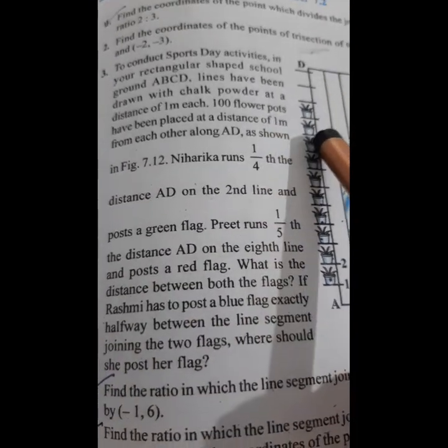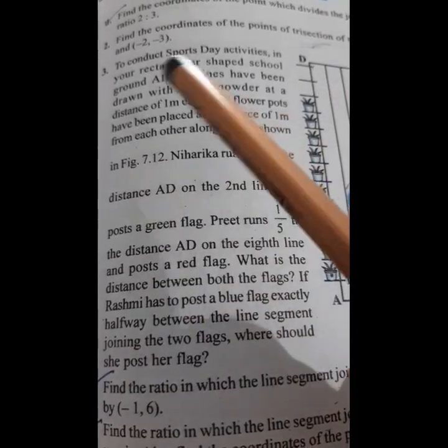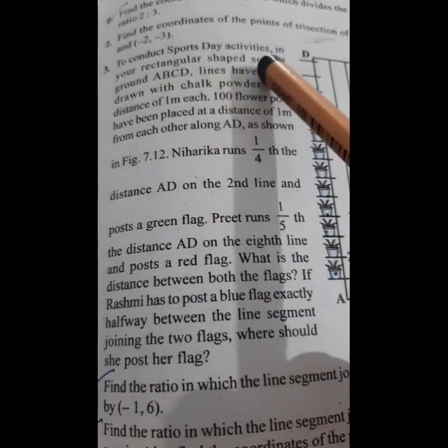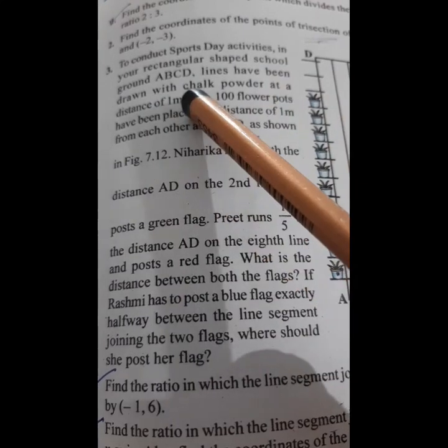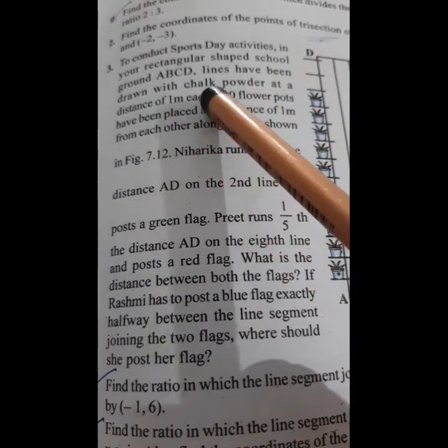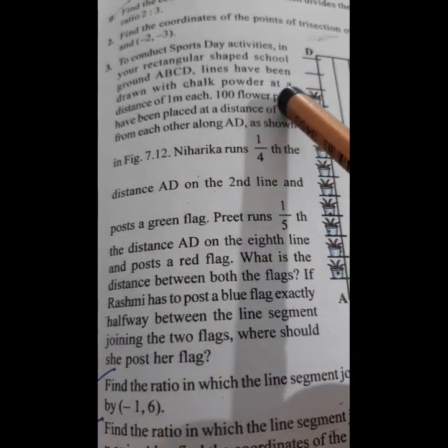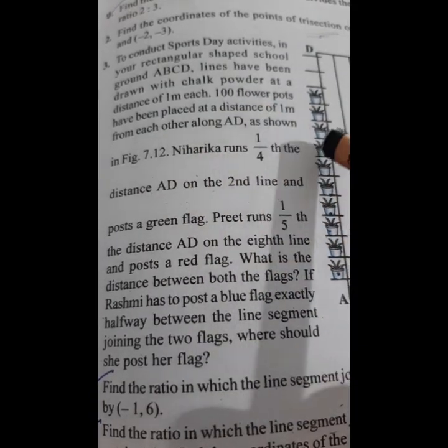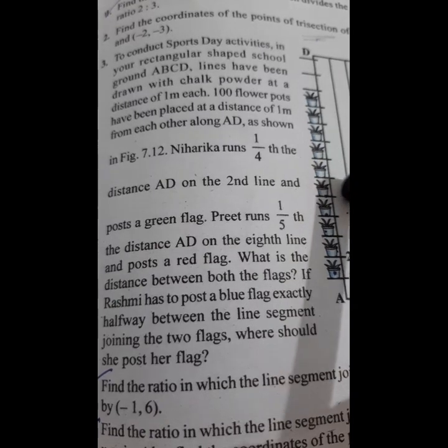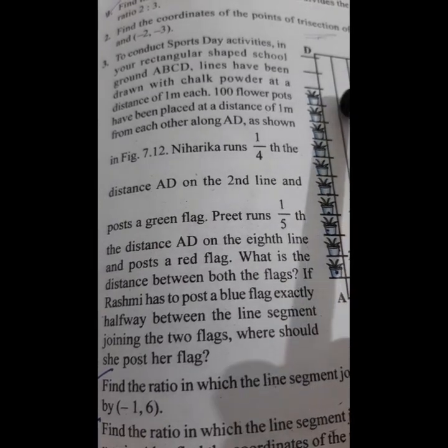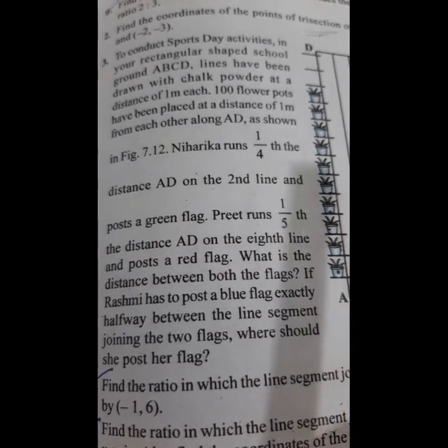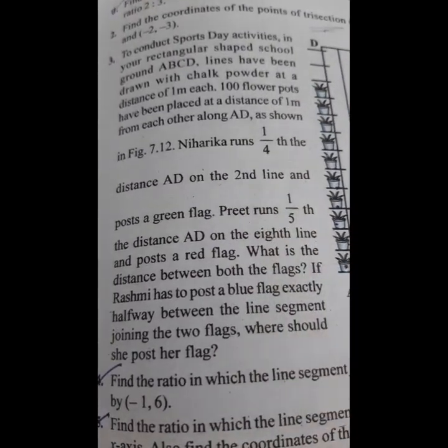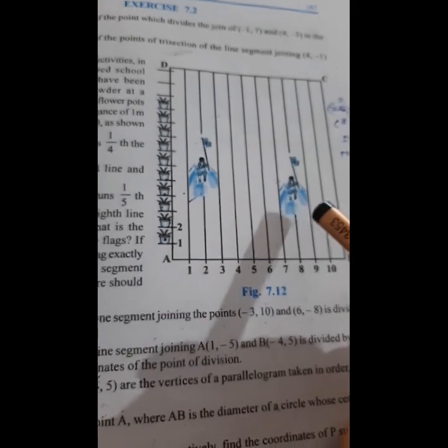Let's do the last sum for the day. Question number 3. To conduct sports day activity in your rectangular shaped school ground ABCD, lines have been drawn with chalk powder at a distance of 1 meter each. 100 flower pots have been placed at a distance of 1 meter from each other along EAD, as it is given in this figure.